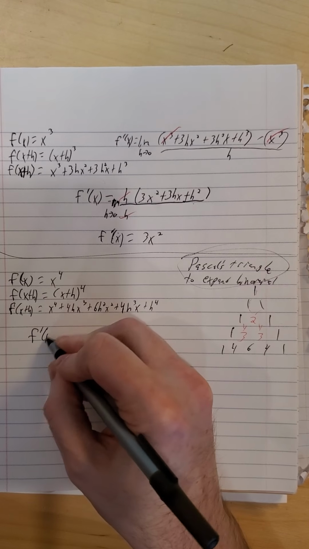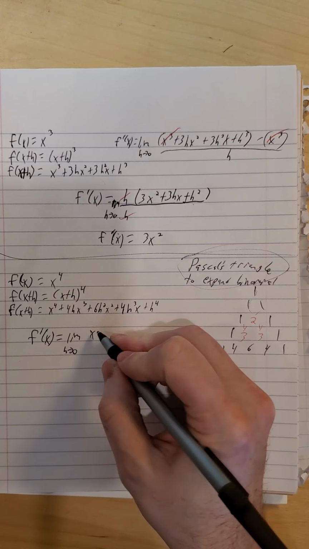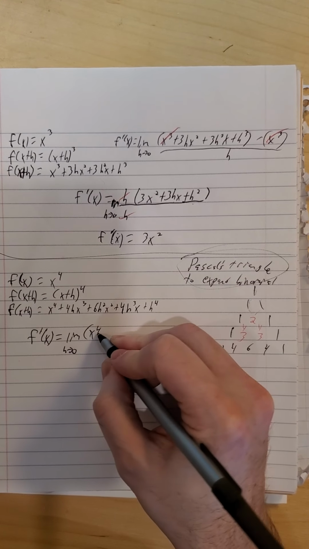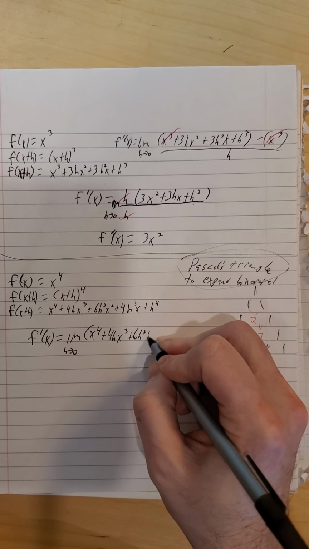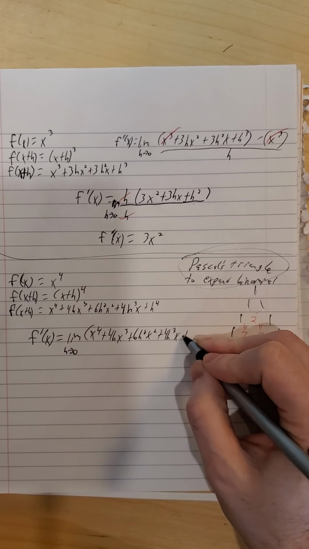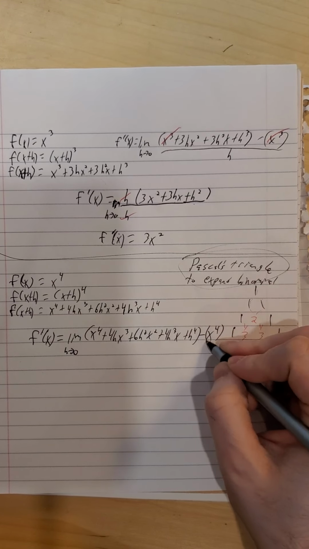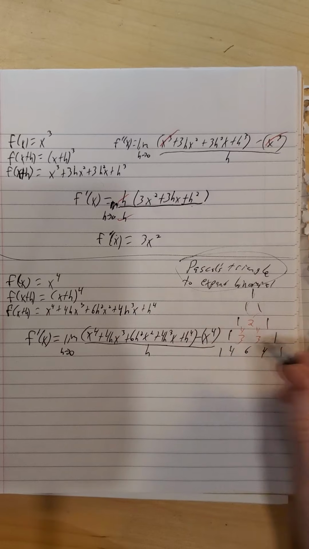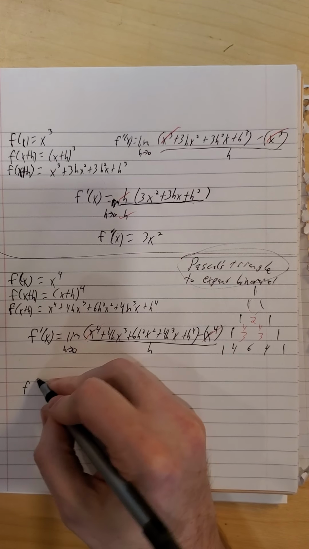It saves you a little bit of time expanding binomials. So here, f prime of x, again, the limit as h goes to 0 of this whole mess that we just found, x to the fourth plus 4h x cubed plus 6h squared x squared plus 4h cubed x plus h to the fourth. We subtract our original x to the fourth and divide by h. First term, as we've seen each time, drops out.